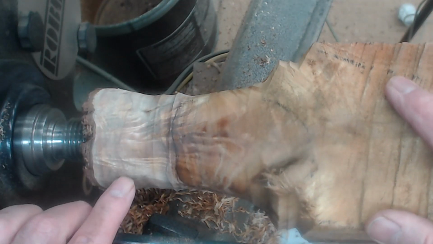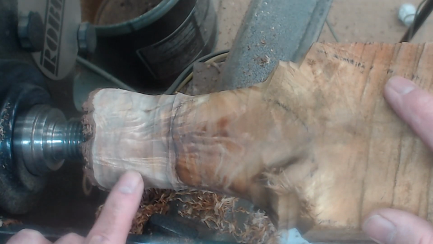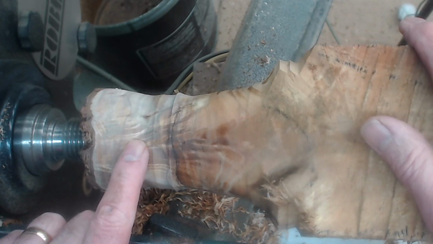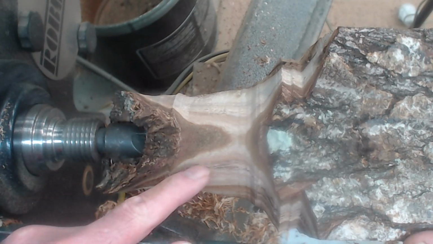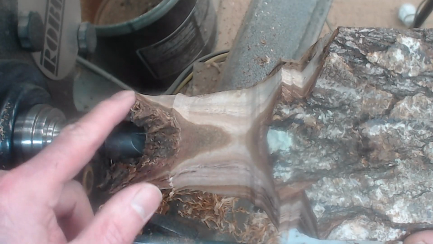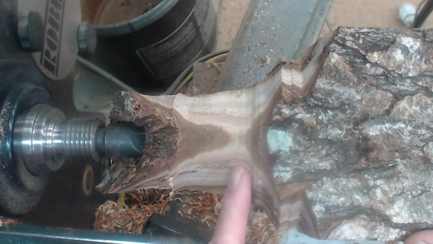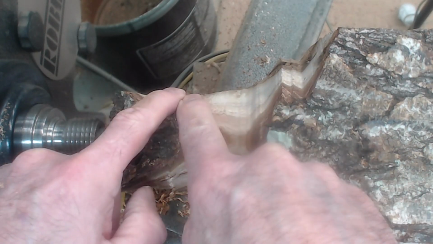Now I'm trying to taper this down a little bit to make a little bit of a neck. I'm revealing the crotch character here. It's going to be really cool. And the natural edge is starting to reveal itself. I'm round here where it's going to be my largest diameter, and we're going to take it down into a neck a little bit here.